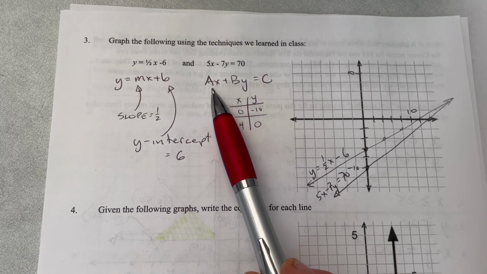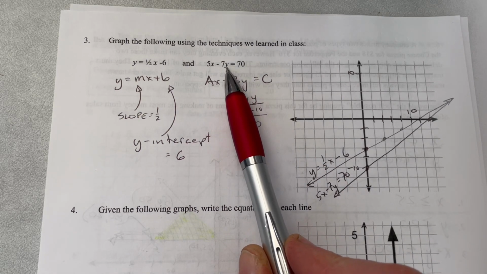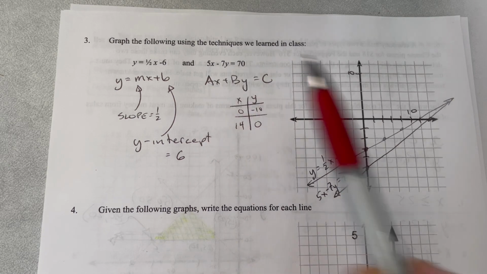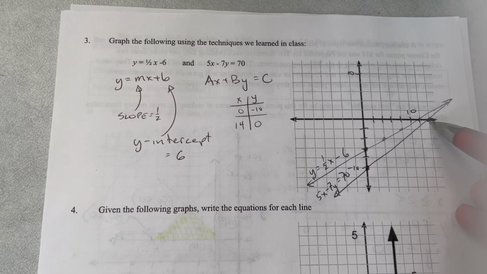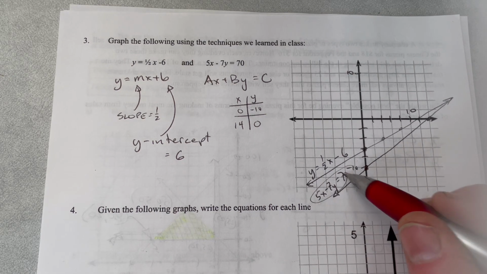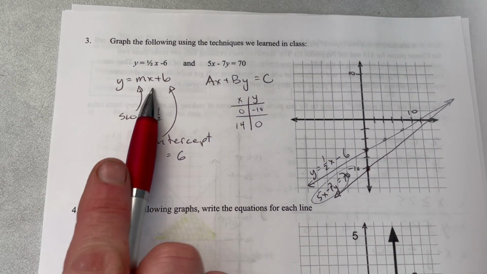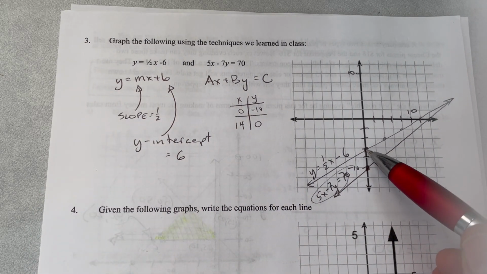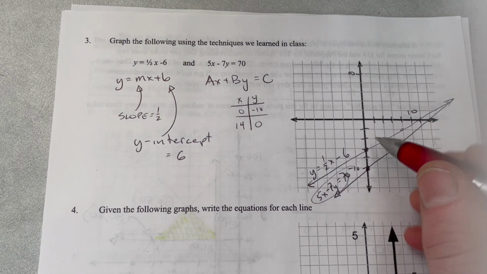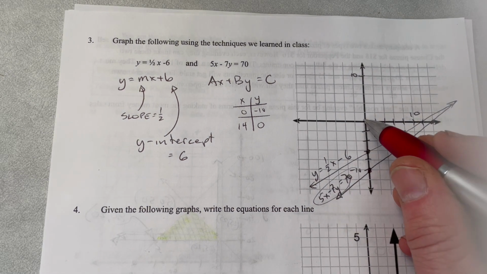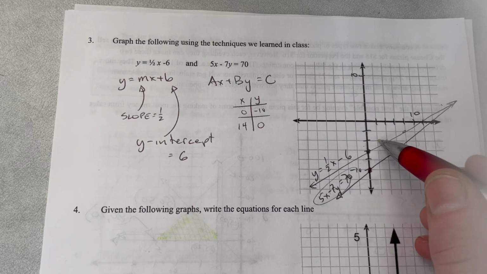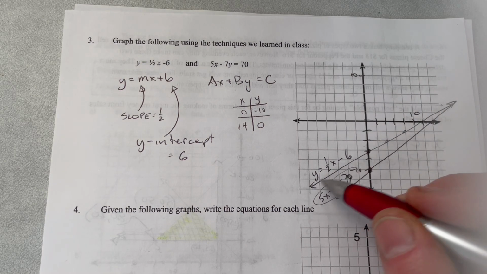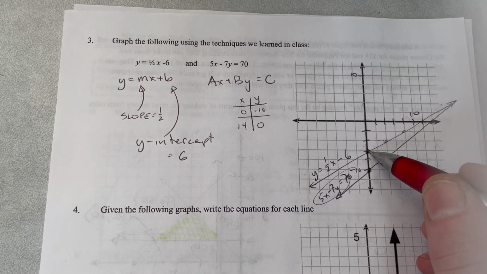If I let x be 0, up here my y value is a negative 10 to make that a positive 70. So when it's 0, I'm down here at negative 10, and then I'm at 14 comma 0 for that. I draw the line, I label it, there it is. Same thing for slope-intercept form, only slightly different. I start at the 6 and then I do the slope. I can go up 1 over 2. I could go up 3 over 6. I could go up 5 over 10 as long as it's in a 1 to 2 ratio. All right, and then I label that, and that's the slope-intercept method.